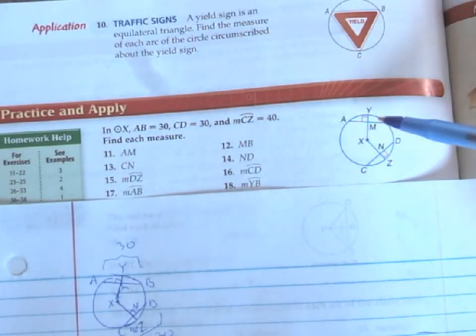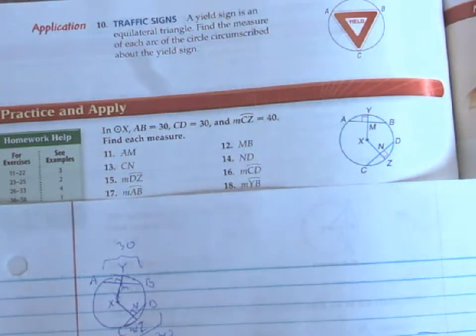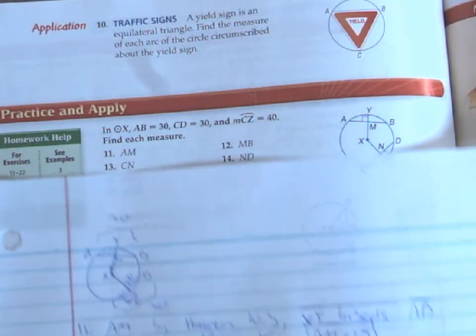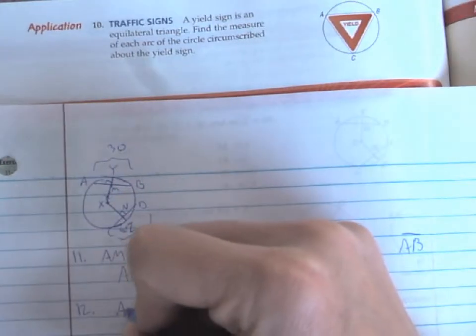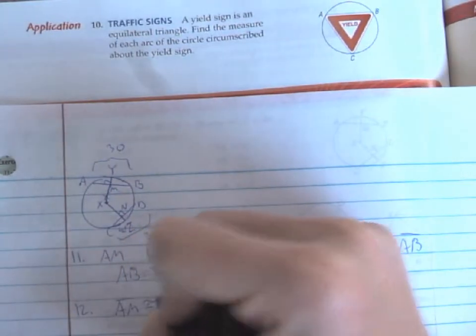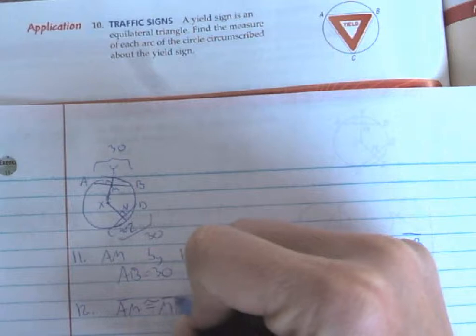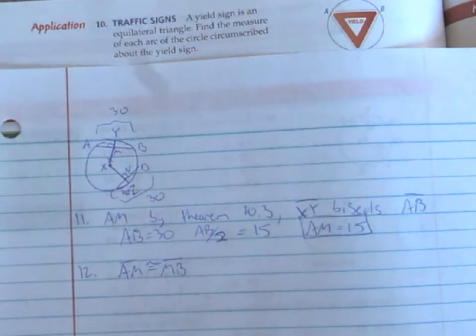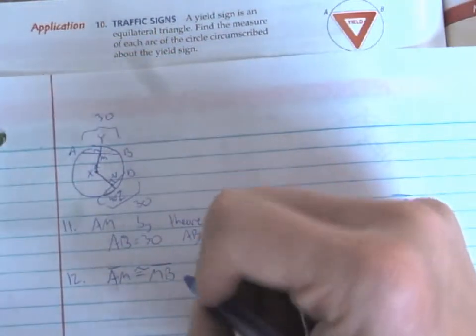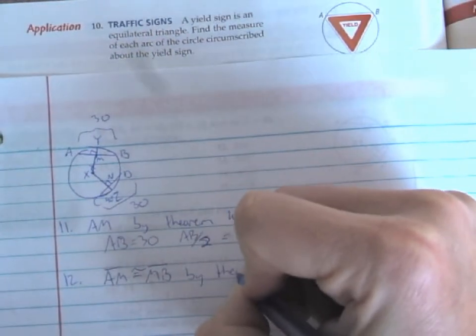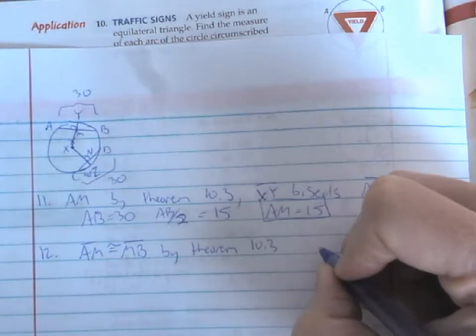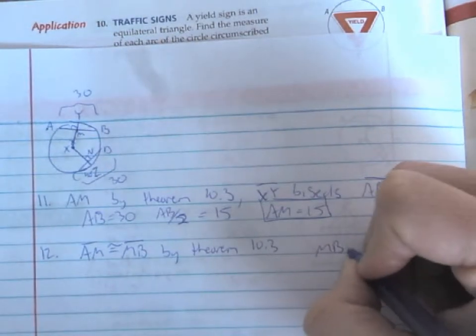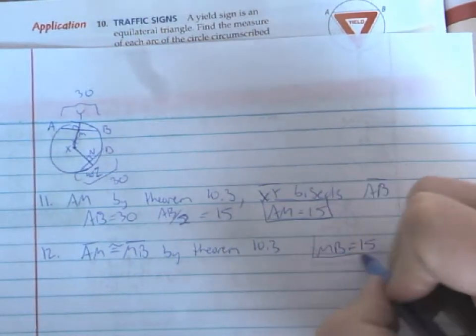MB has to be the same as AM, right? So we just found that one. That's going to be 15 as well. AM is congruent to MB, right? That's kind of part of that theorem, 10.3. Bisects means cut in half. Those things have to be equal. So I'm going to say by theorem 10.3 again, MB is equal to 15 as well.